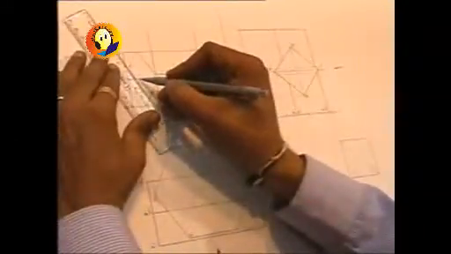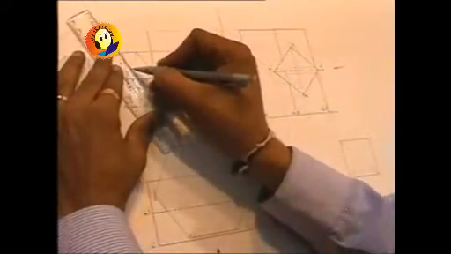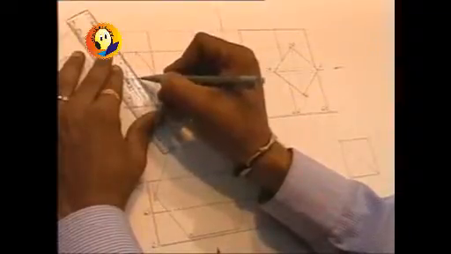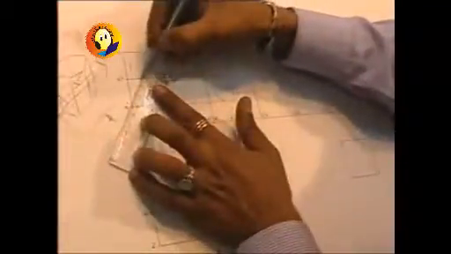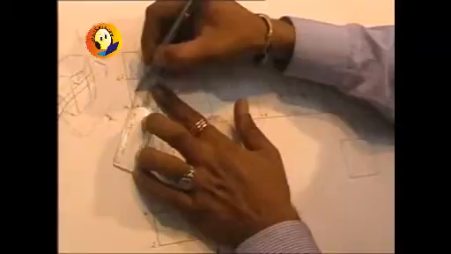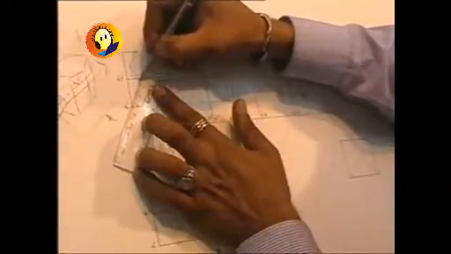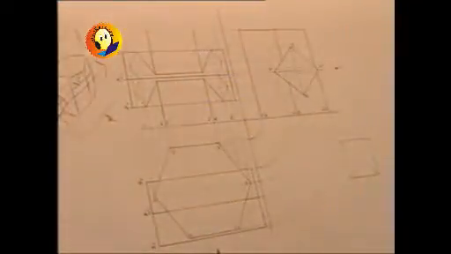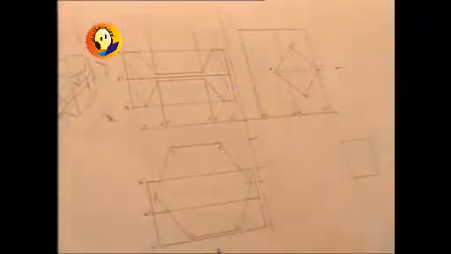And so the curves of penetration will be now like this. So we have shown the curves of penetration.